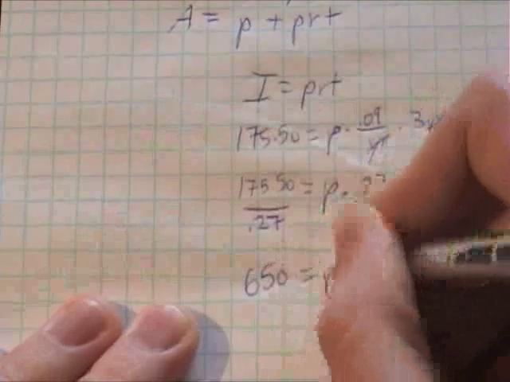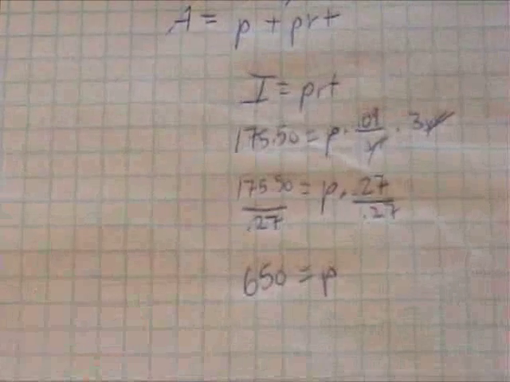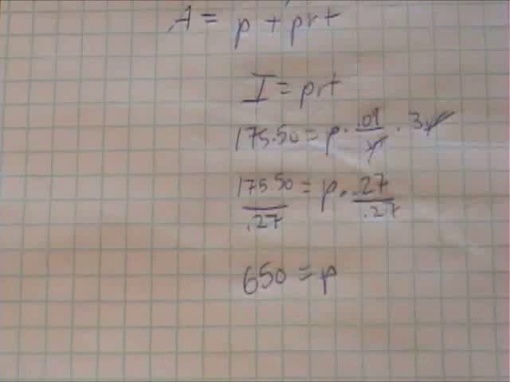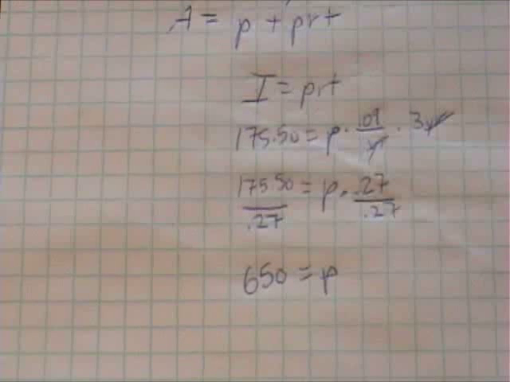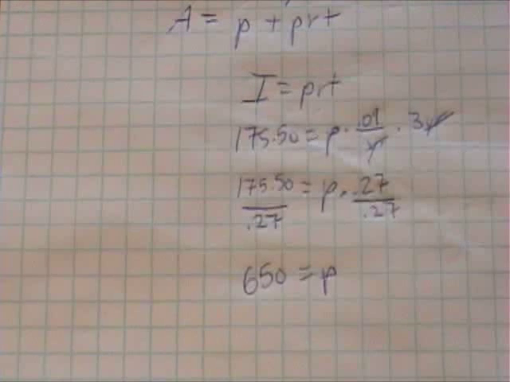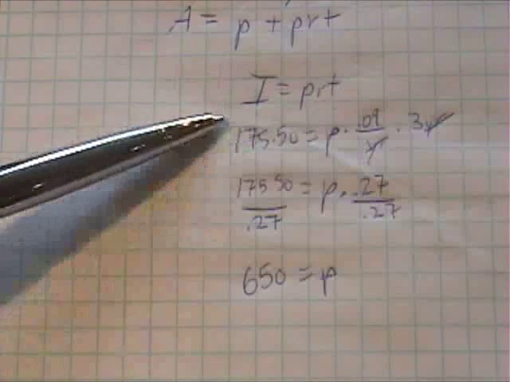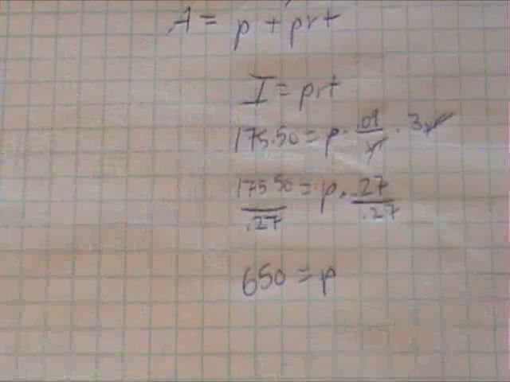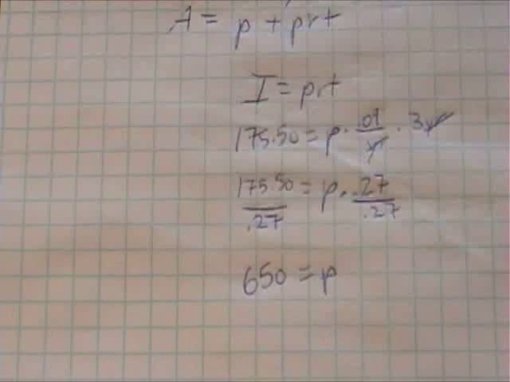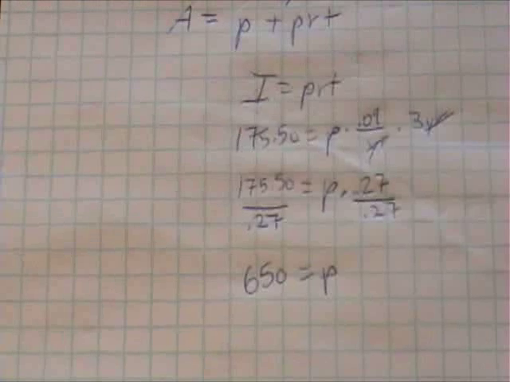The principal is $650. So that means you let someone borrow $650. They borrowed it for 3 years, and when they finally paid you back, they paid you back not only the principal, but they gave you this little fee right here on top. You made $165.50. Let's do number 2.